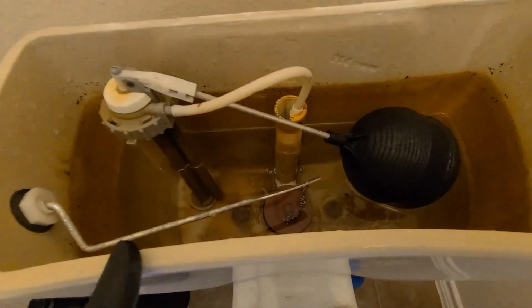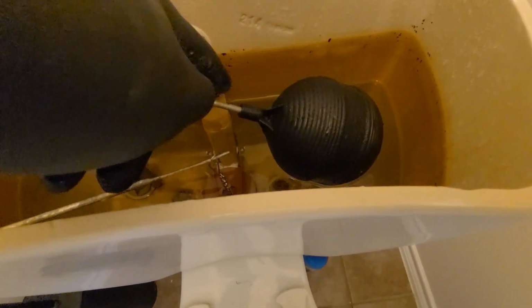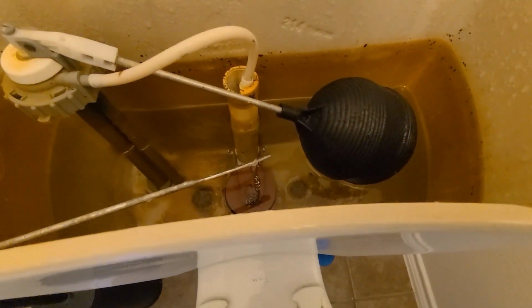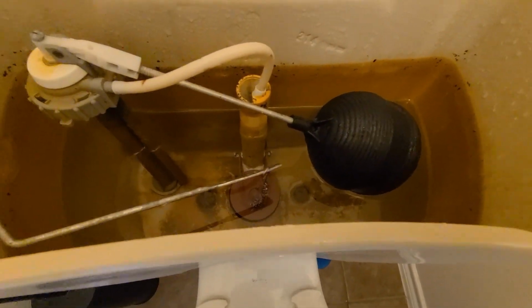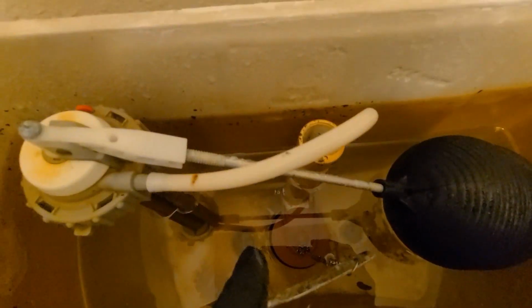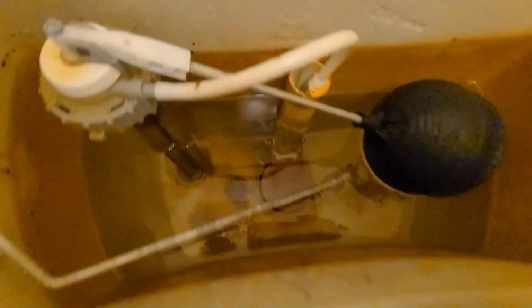So there's water in the bowl. The float device is right here. That's what determines how high the water level gets before it shuts off. So the water is clearly in there. There's a new flapper that a homeowner installed.